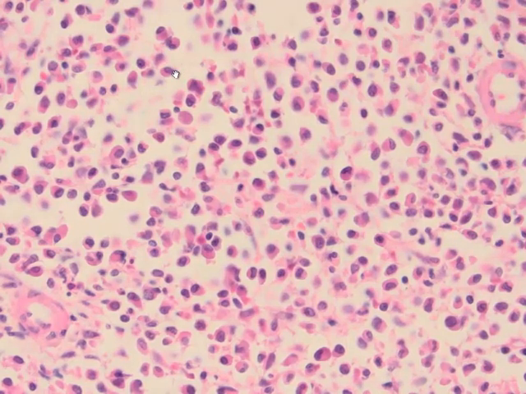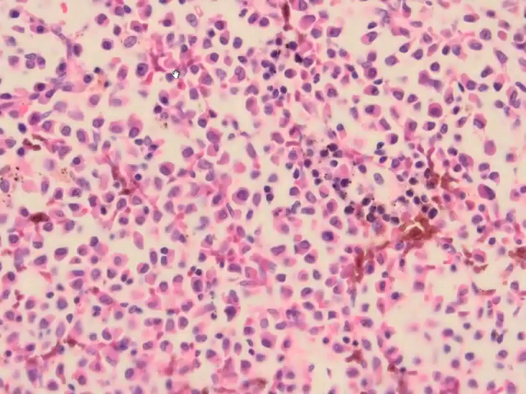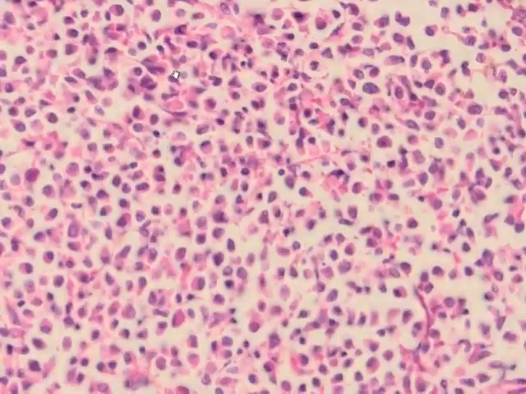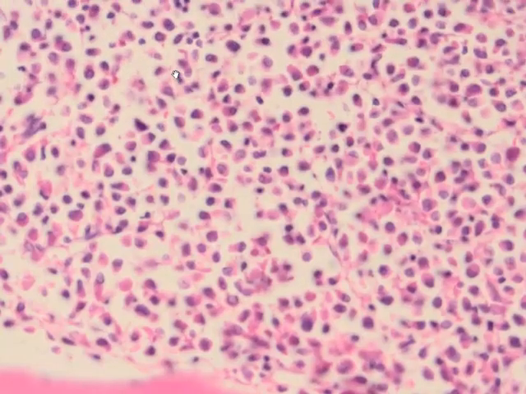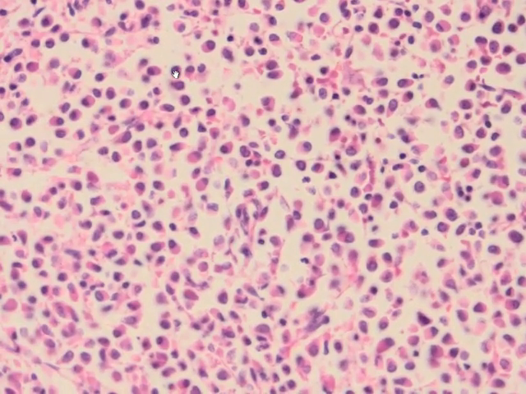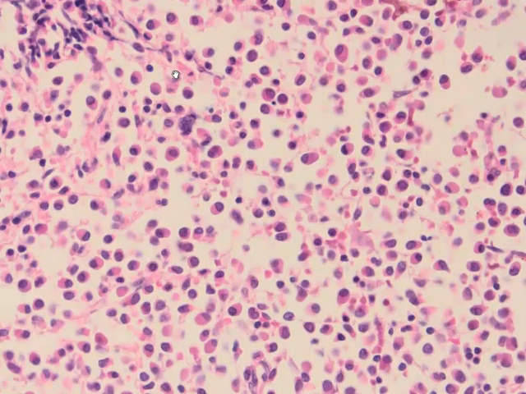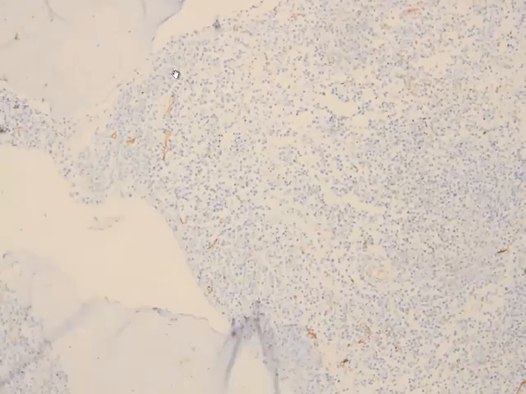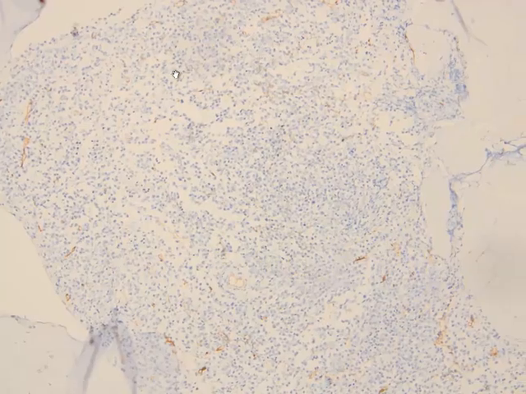This makes us suspicious of promyelocytic differentiation, given the eccentric nuclei of these cells and the relatively voluminous, pink cytoplasm. With immunohistochemistry, these cells are negative for CD34. This is the CD34 stain. As you can see, only the blood vessels are stained.